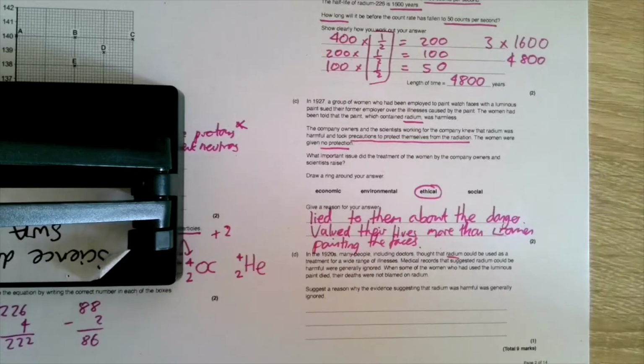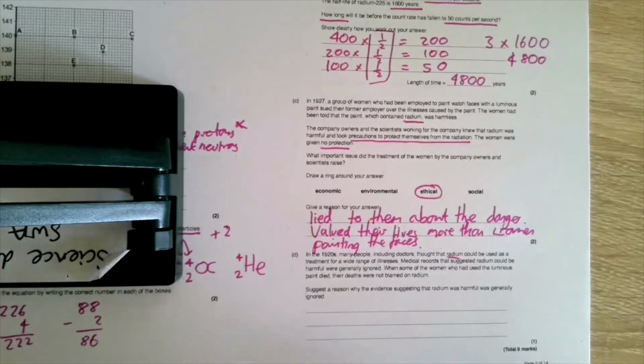So this could be for a number of reasons. People who have a vested interest in continued use of radium could cause public unrest. Doctors don't want to be blamed for illnesses where they were previously recommending radium, and the doctors might have thought that the benefits of its use outweighed the risks, so they could have believed that treating using radium outweighed the risk of the illness.